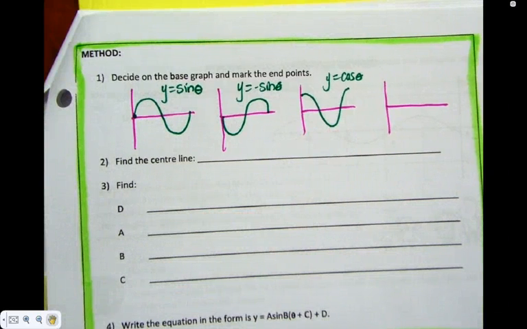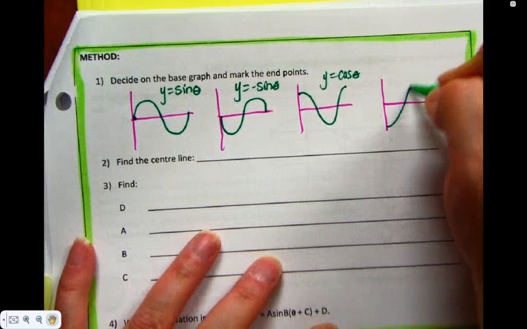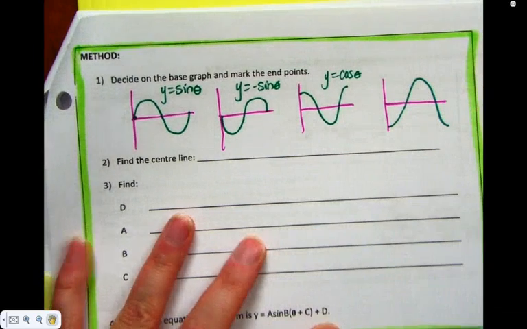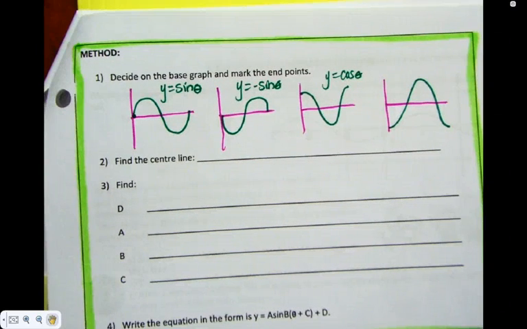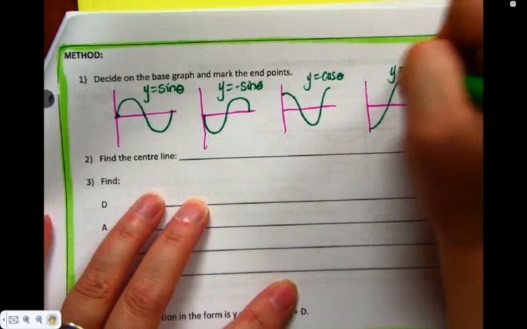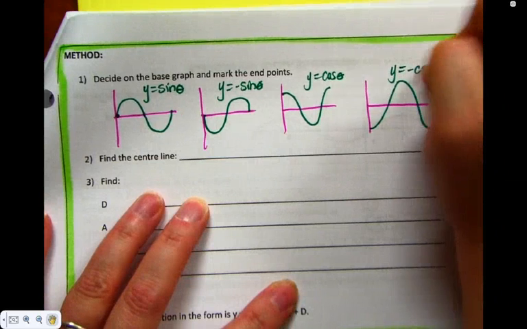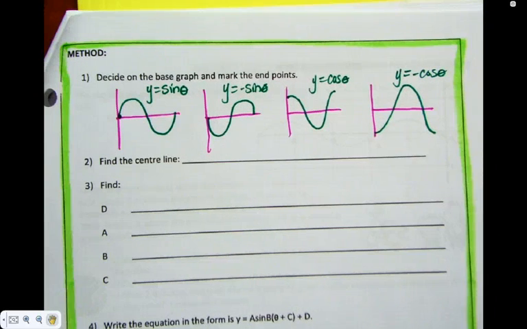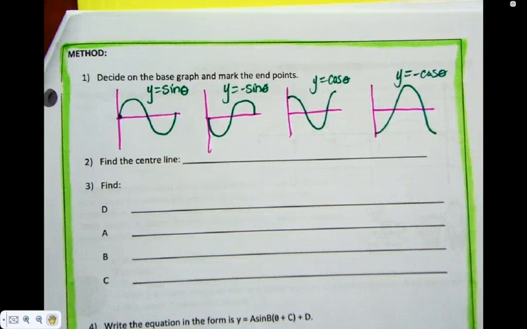What do you think the 4th possible base graph is? Starts at the min, goes up to a max, goes back down to a min. That's going to be the most common tomorrow, and you'll see why when we get there. And what's this base graph? It's minus cos of x, or cos of theta. It's just a vertical reflection of cos.